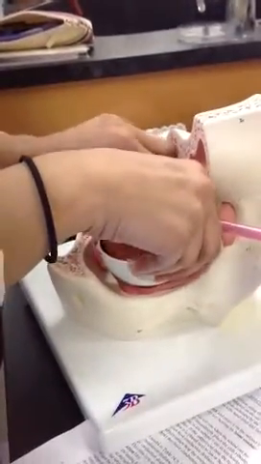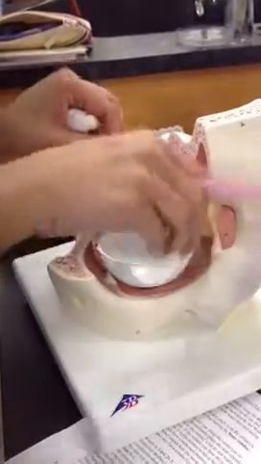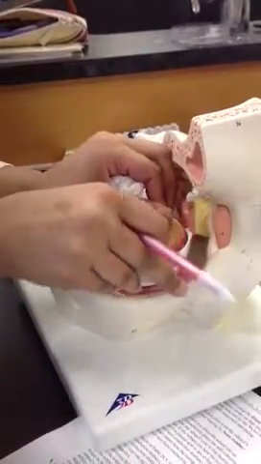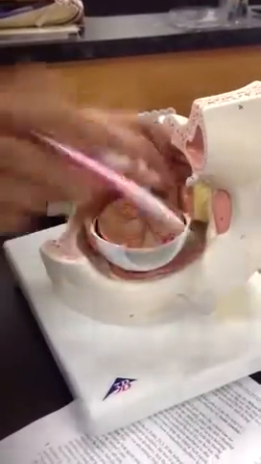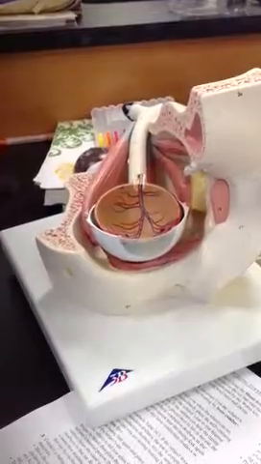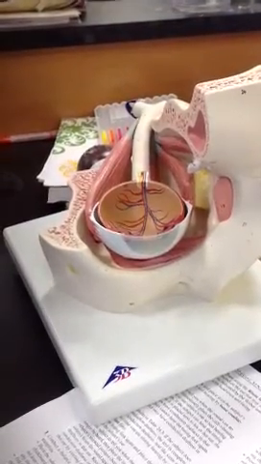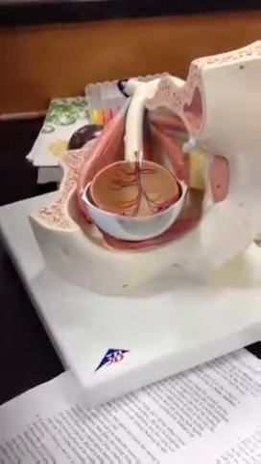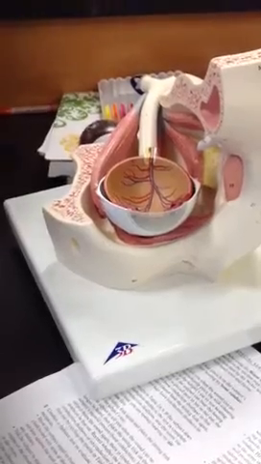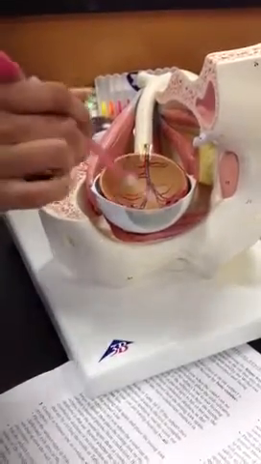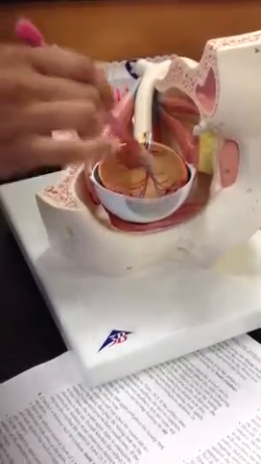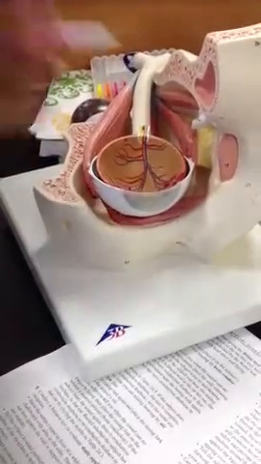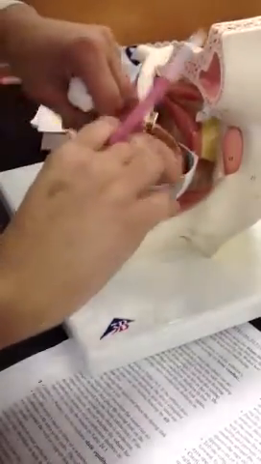What's this? I know you know. It's the vitreous body or vitreous humor that is housed in this chamber here. Vitreous chamber. Now I'm going to take out these two parts here so we can see the inside. Ready?